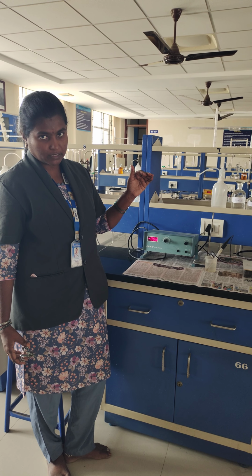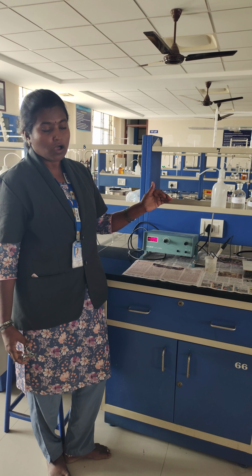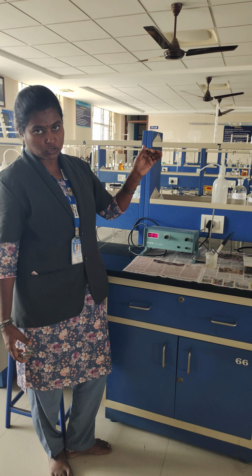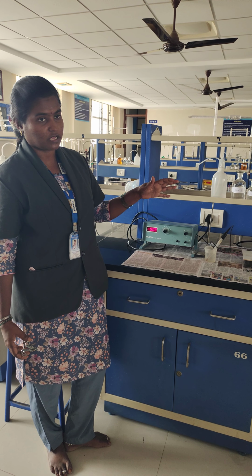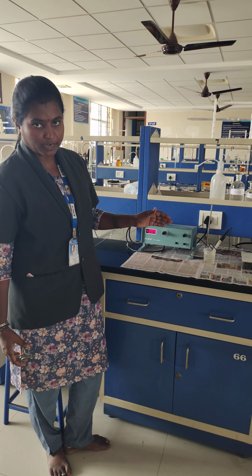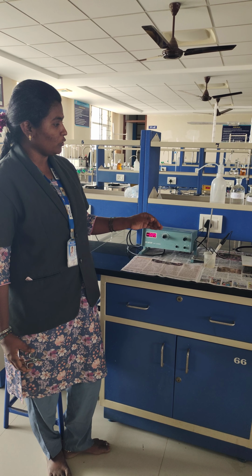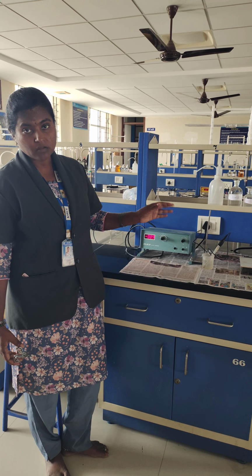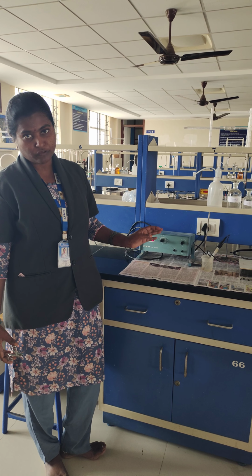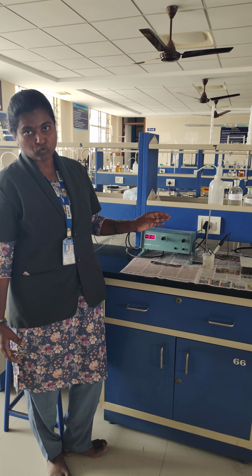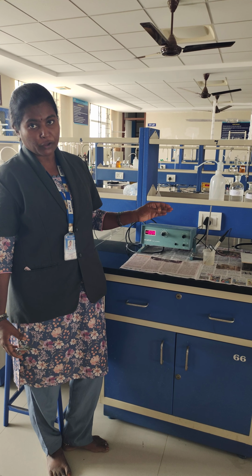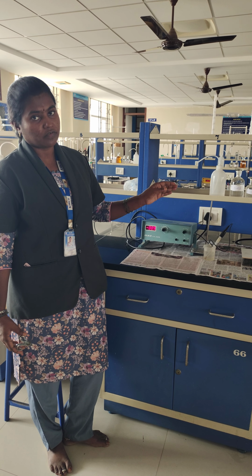After getting that sudden increase, just add 5 to 6 ml of sodium hydroxide, then stop the experiment. Then we have to plot a graph between the volume of sodium hydroxide and the pH value. From that graph we can get the exact amount of sodium hydroxide required for neutralizing the given HCl.